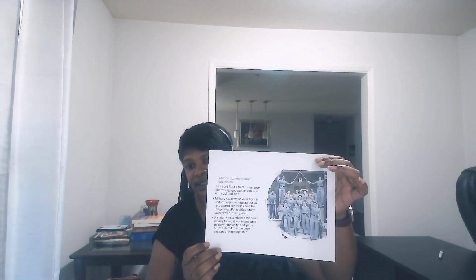And as far as practical applications and tips, we have a photo of some West Point cadets with their arms raised, clenched fists, and it caused an investigation. So you have to be mindful how you use it, depending on what position you hold in the United States, and be careful not to use it to symbolize something that it does not mean.